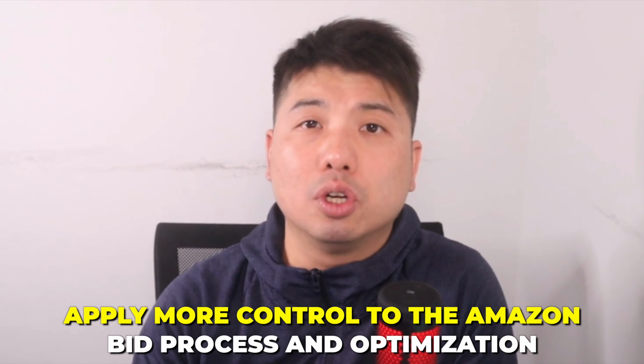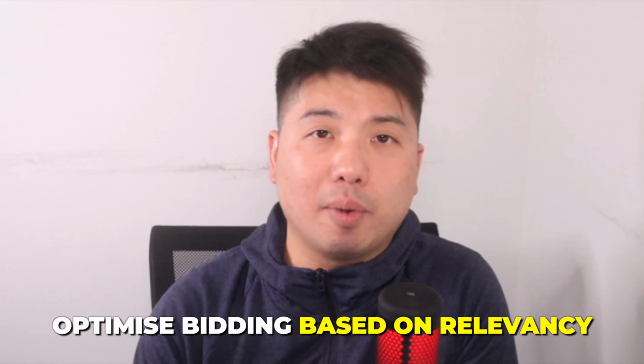So to sum it up, the new campaign bidding strategies and adjust bid by placement features in Amazon advertising are game changers. They allow you to apply more control to the Amazon bid process and optimization, giving you a new dimension of bid control. With the campaign bidding strategies, you can now optimize bidding based on relevancy via the Amazon algorithm and adjust bid by placement. You could have this option as a stronger passive control to stay on the top of the Amazon search results or specific product pages. Okay, so if you're an Amazon seller, advertiser, or KDP publisher on Amazon, it's important for you to take advantage of these new features and stay competitive and dominant in the Amazon advertising space.